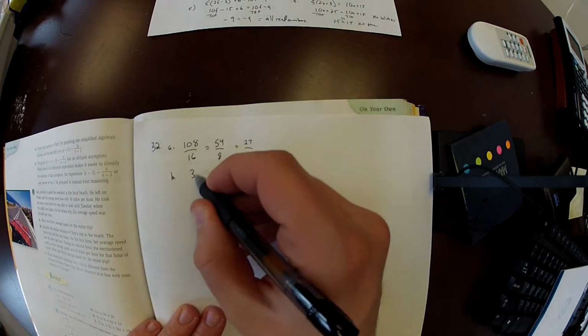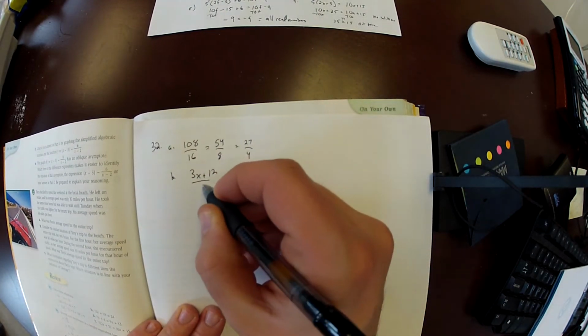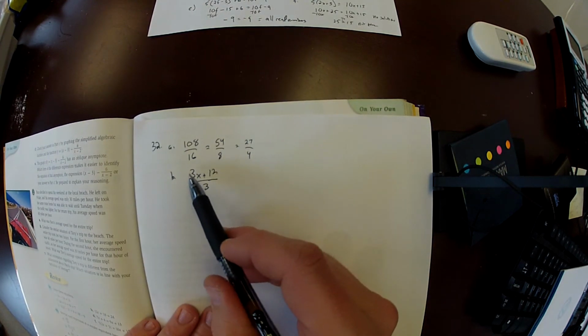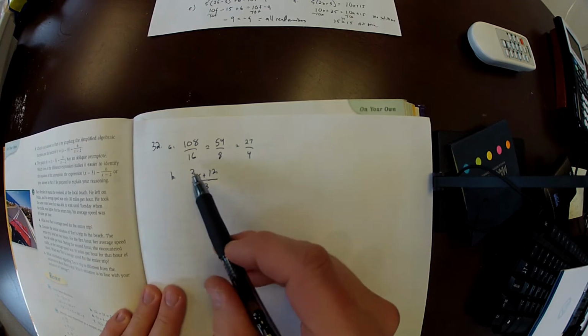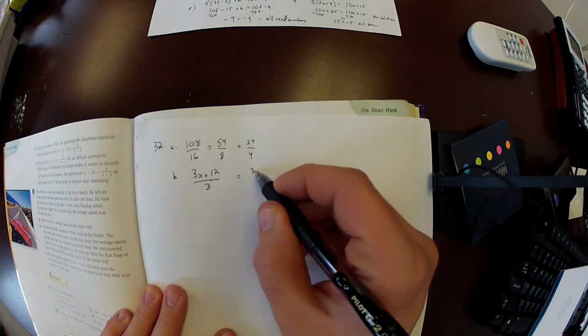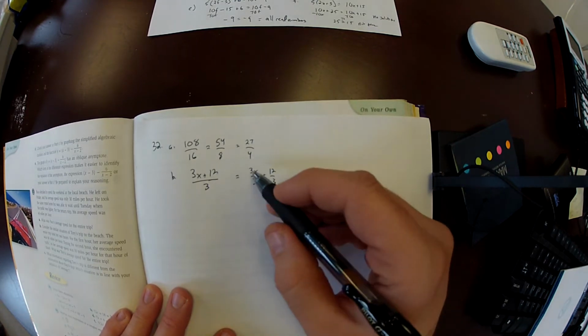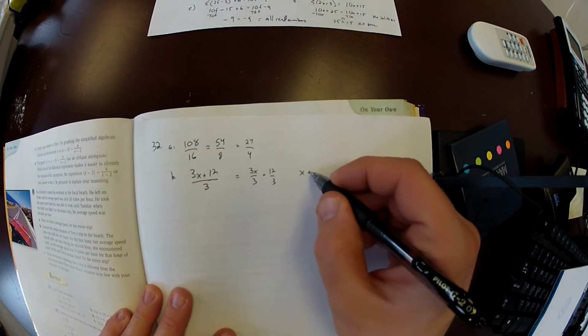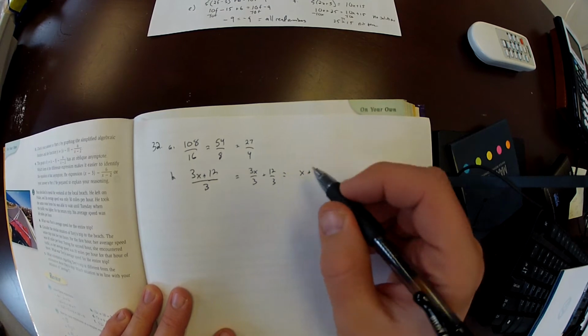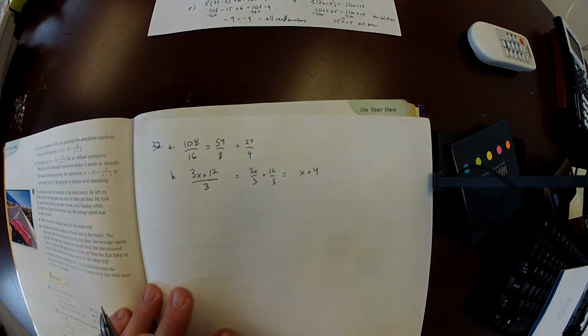B, we get 3x plus 12 divided by 3, the whole thing divided by 3. Well, the nice thing about dividing this whole expression by 3 is that we can separate this into two separate fractions, too. We can write it as 3x over 3 plus 12 over 3, which 3x over 3 will simplify to x, and 12 over 3 simplifies to 4. So this is the same as saying x plus 4.